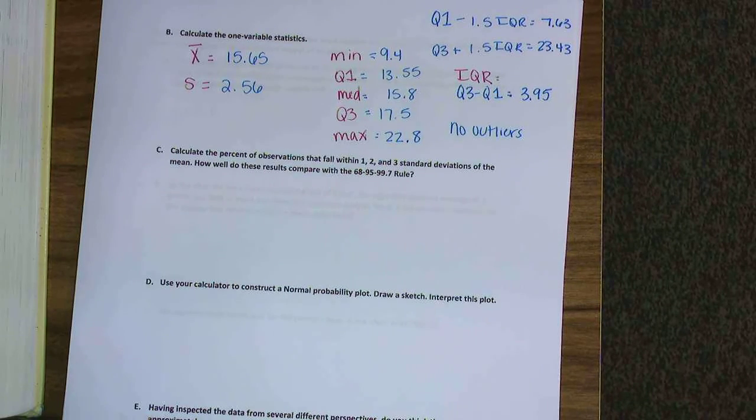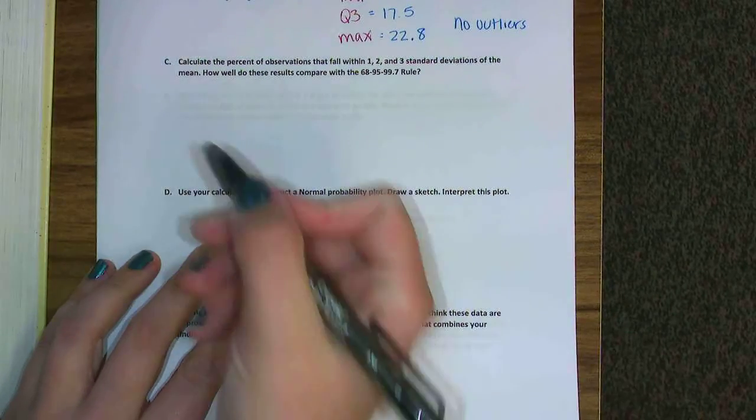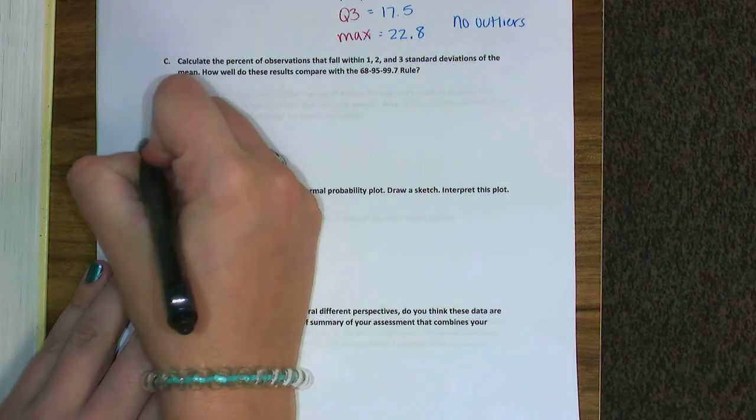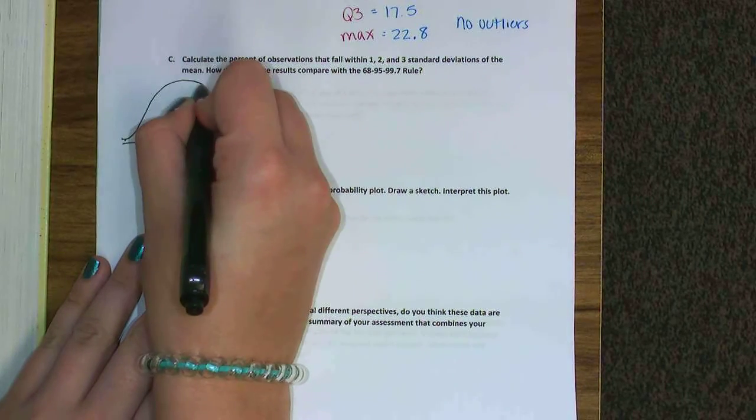Alright, so we need to first draw the picture here. Sorry, I was checking to make sure something on the calculator was working since the other thing wasn't working. Trying to make sure this one does work, and it does. So, drawing a rough sketch of what we have going on here.